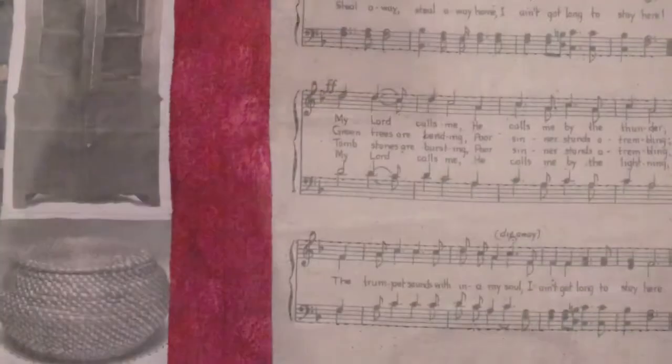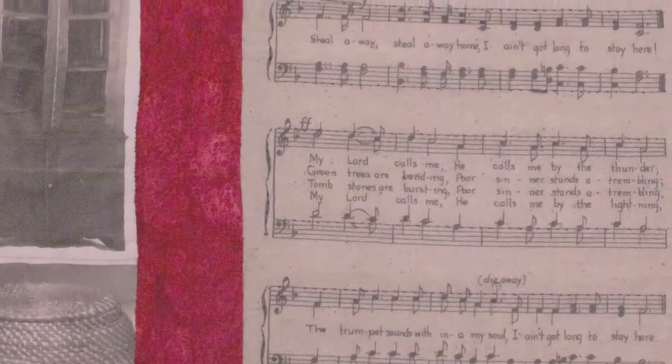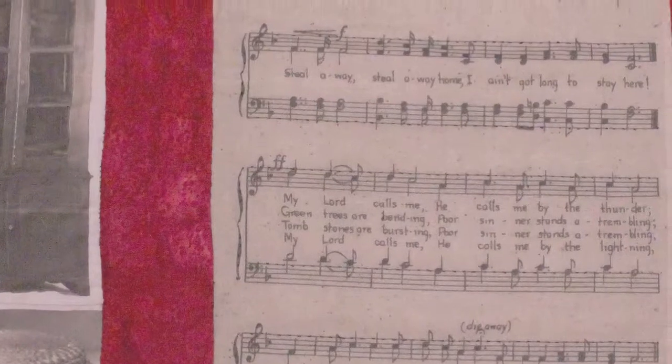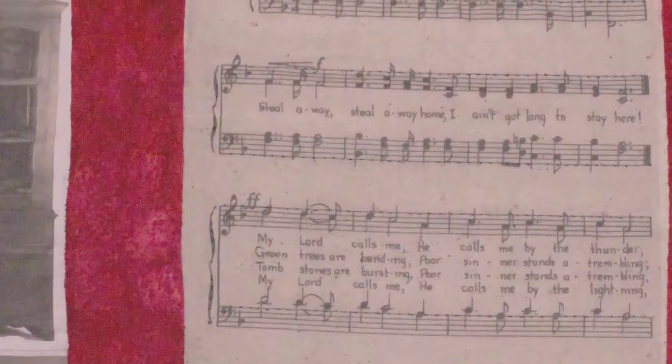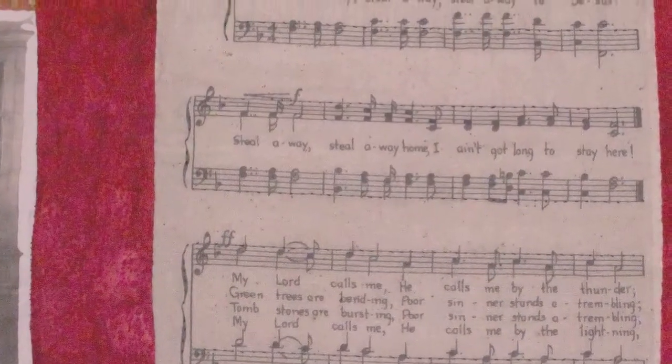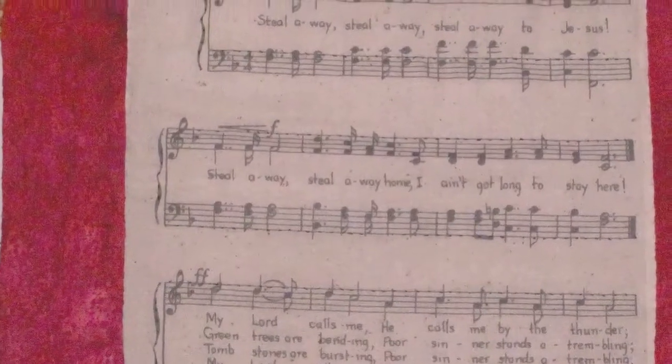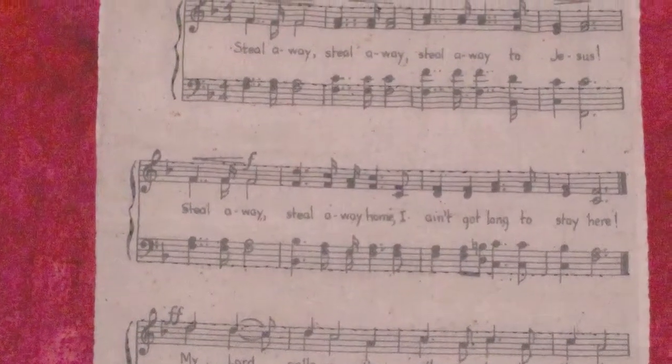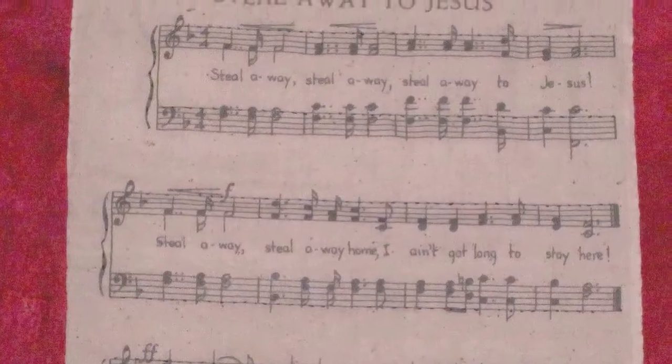So you've got that. Then you've got the music for the song Steal Away to Jesus. And over here, Sometimes I Feel Like a Motherless Child. So again, this sense of culture, of people not writing necessarily, but creating these spirituals, these hymns that they sang as part of the way that they were going to survive the system.